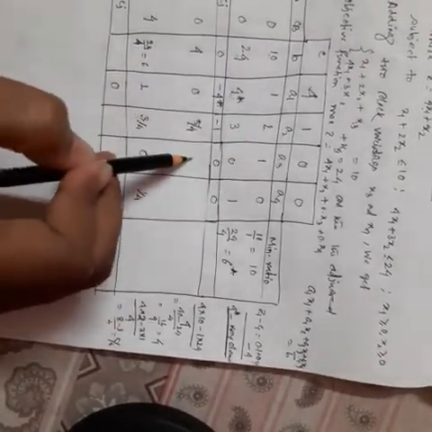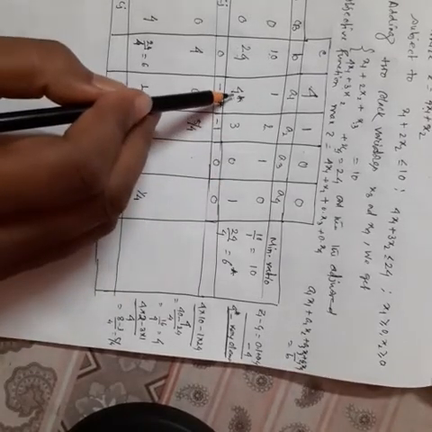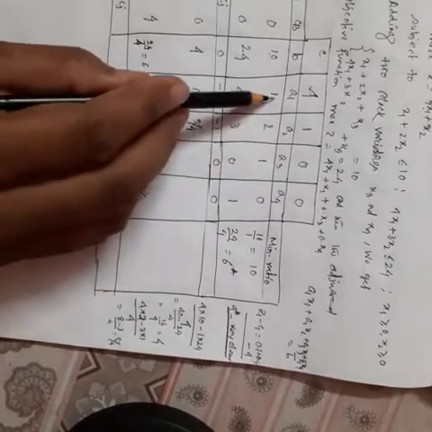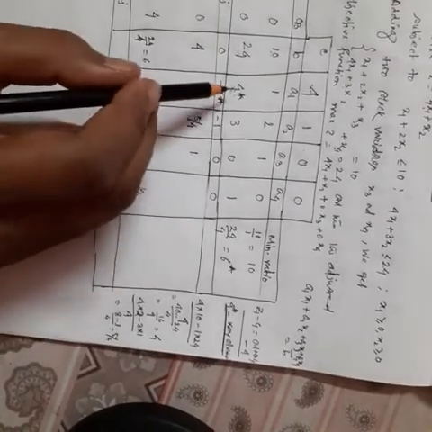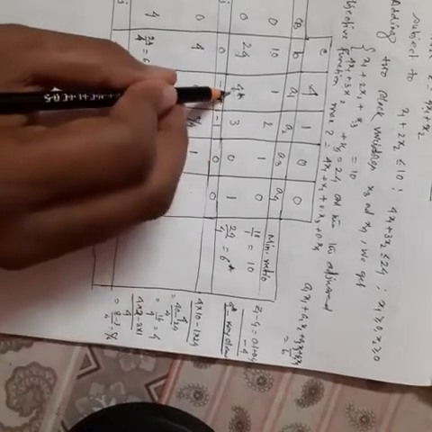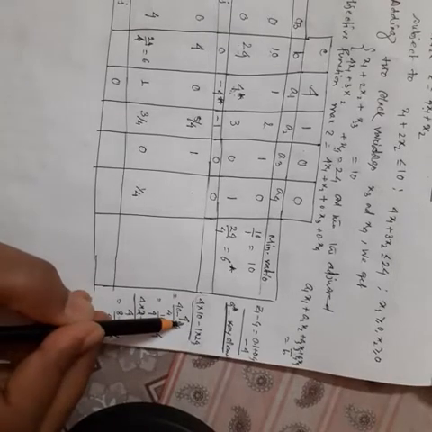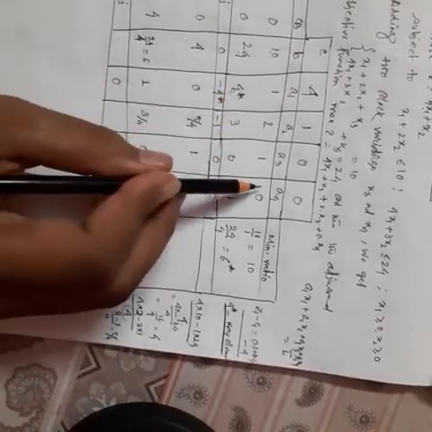Now we find that position using this position. Again we start from the key element. 4 into 1 minus 0 into 1, divided by 4. That means we get 1. Again we find this position. What is this? 4 into 0 minus 1 into 1. So that means minus 1, and divided by the key element. Always we calculate this calculation divided by the key element. So this is 4 into 0 minus 1, so minus 1 divided by 4.